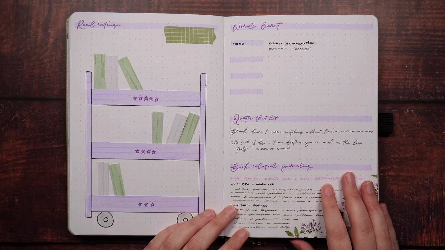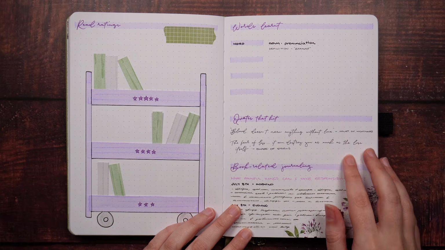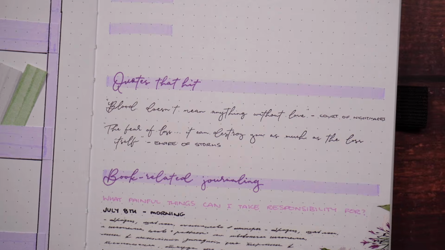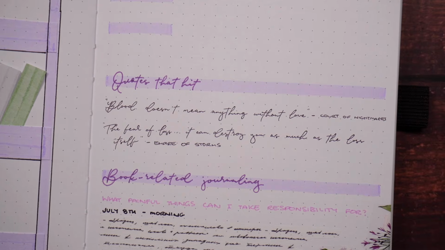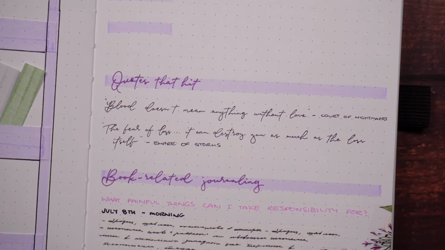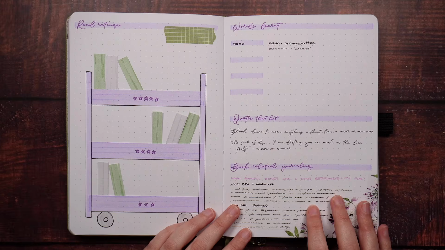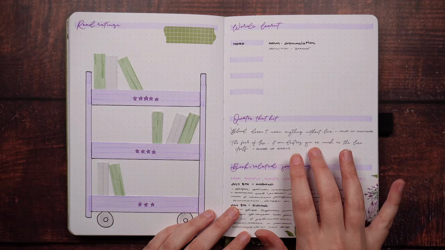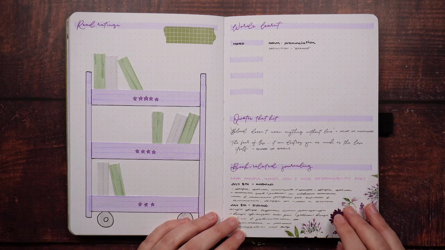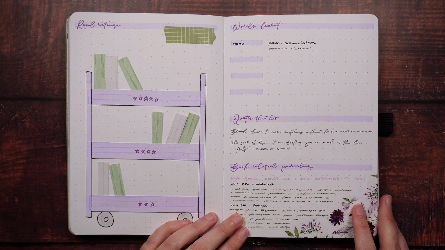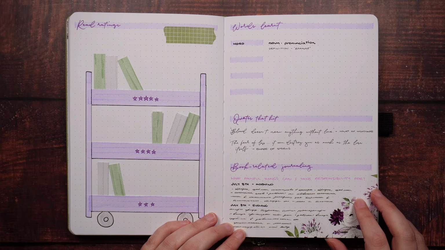Another layout idea for the books that you've read is having a space to jot down the quotes that hit. The ones that kind of like hit you in the feels, really got you thinking, very much captured the way that you feel about something, anything like that. You could have them as kind of like a quotes log, so having a lot of quotes together, or it could just be a quote page dedicated to one quote in particular that really stood out.